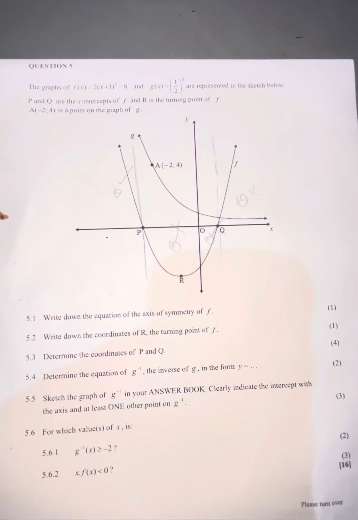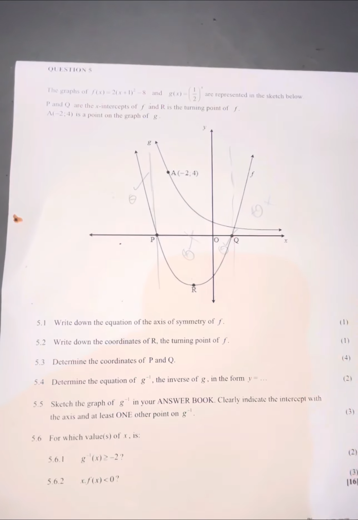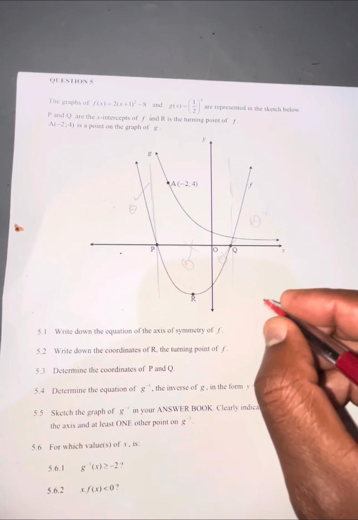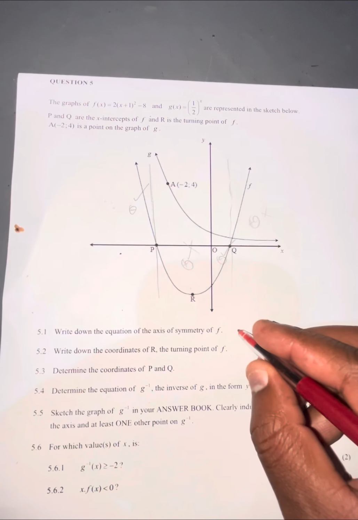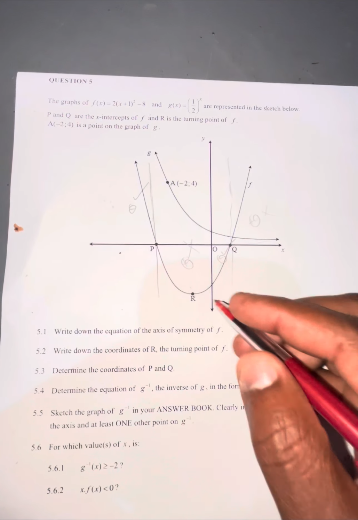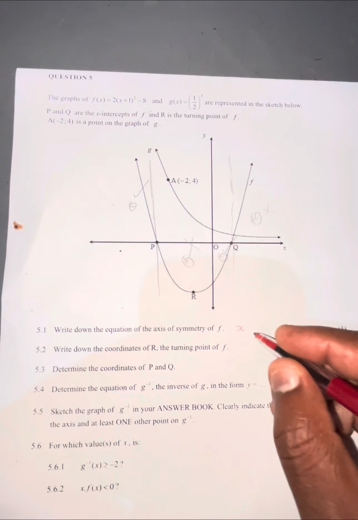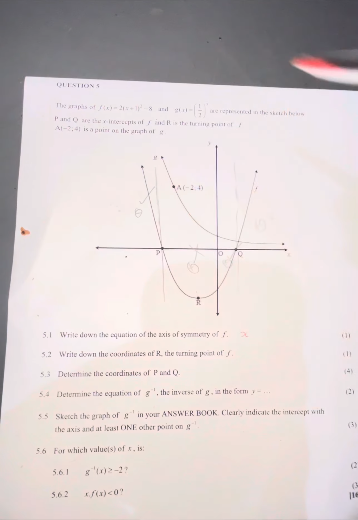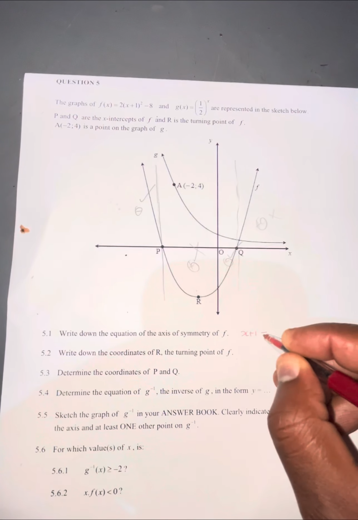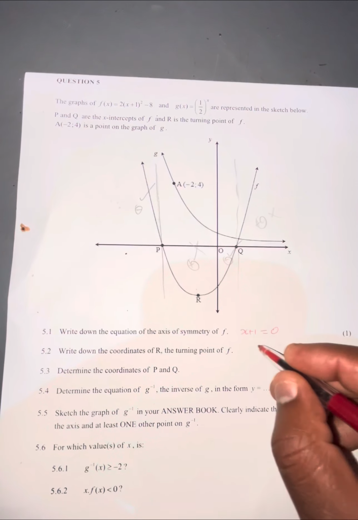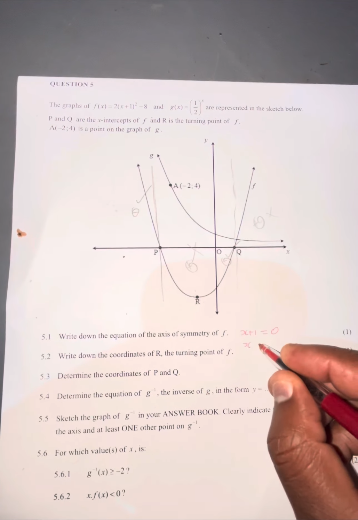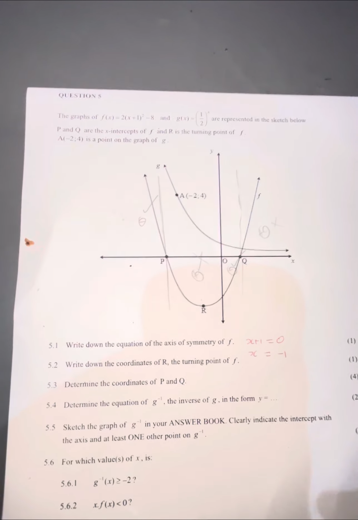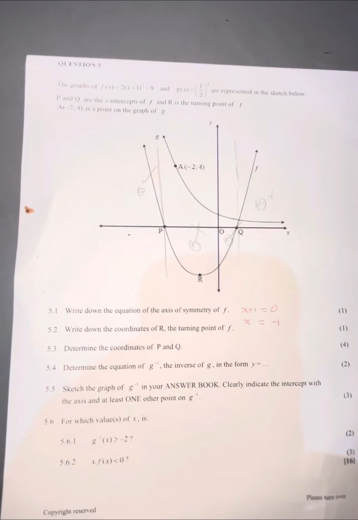Okay, so number one, you look at this is the turning point. When you check the turning point from this equation, it's x plus 1 equals 0. So our x here will be equal to -1. So the answer is x equals -1.